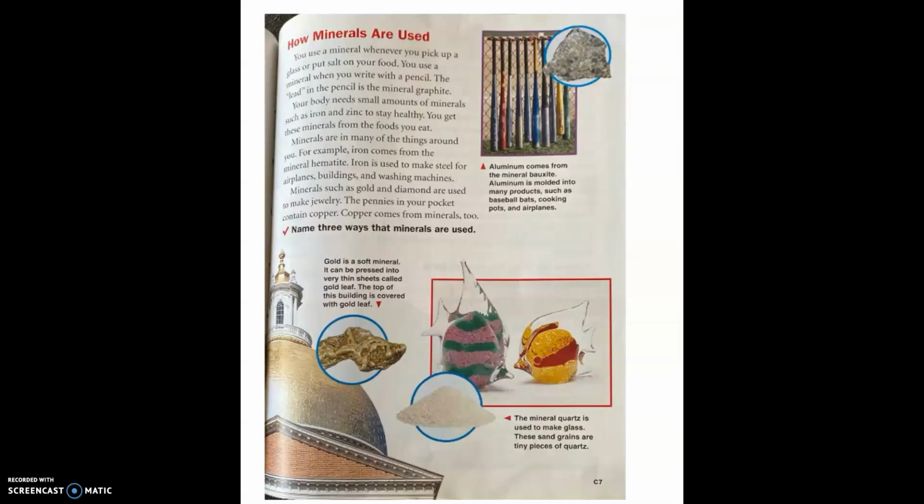Minerals are in many of the things around you. For example, iron comes from the mineral hematite. Iron is used to make steel for airplanes, buildings, and washing machines. Minerals such as gold and diamond are used to make jewelry. The pennies in your pocket contain copper. Copper comes from minerals too. And then down below it says think about or name 3 ways that minerals are used.